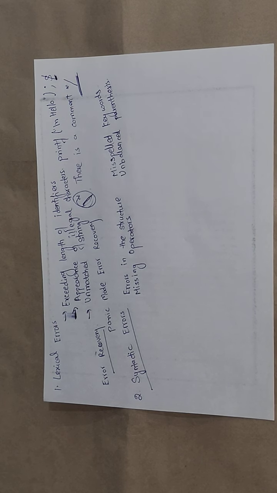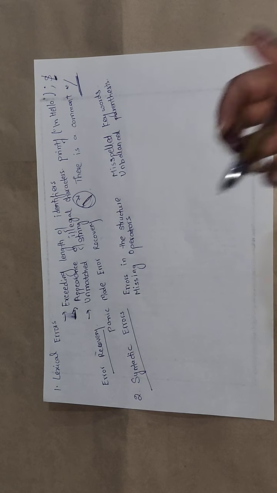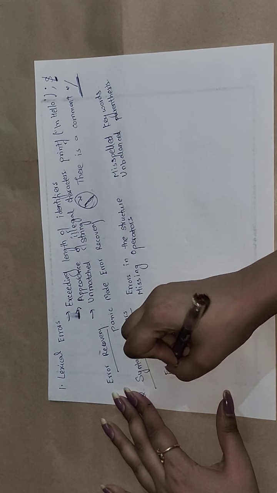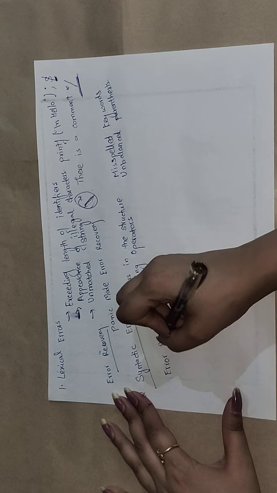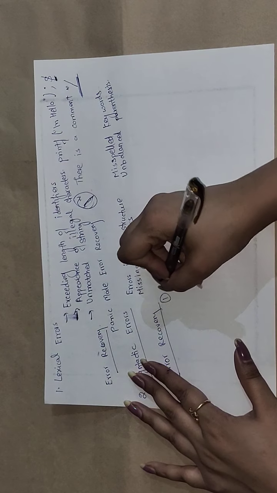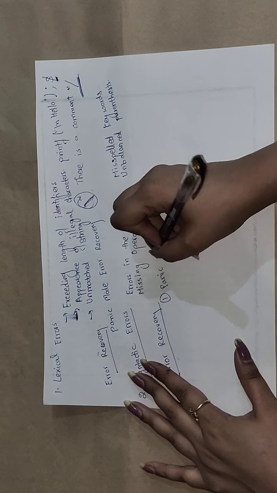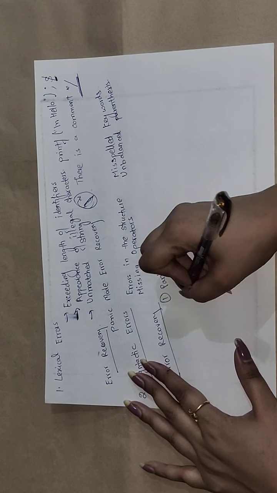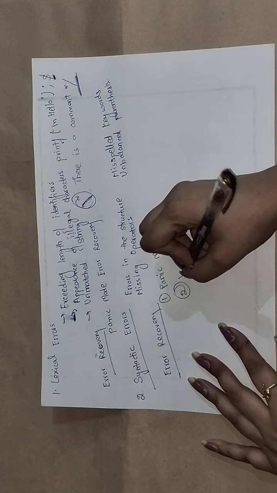Now, if we talk about the error recovery strategies in syntactic errors, then error recovery is possible by, first, panic mode method, and second, phrase level recovery.